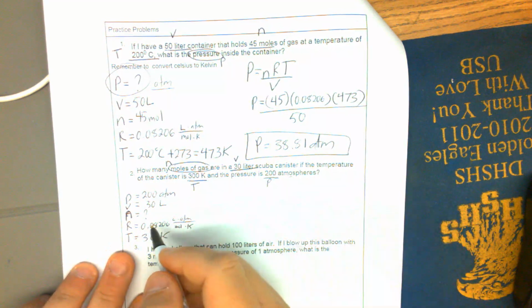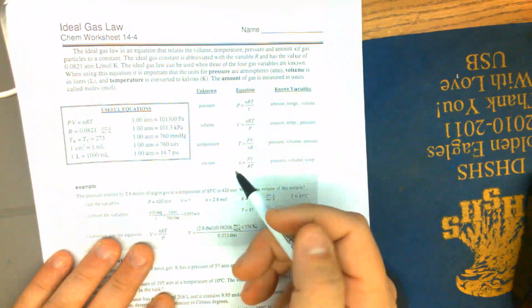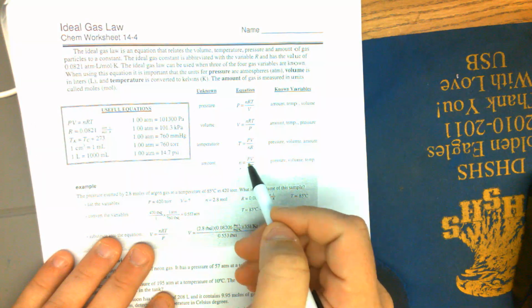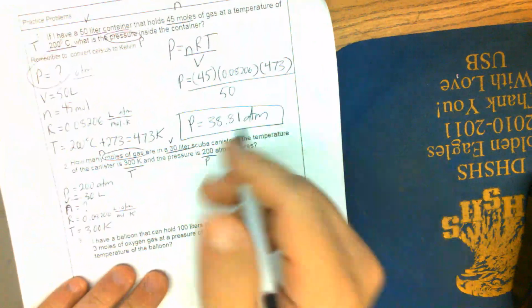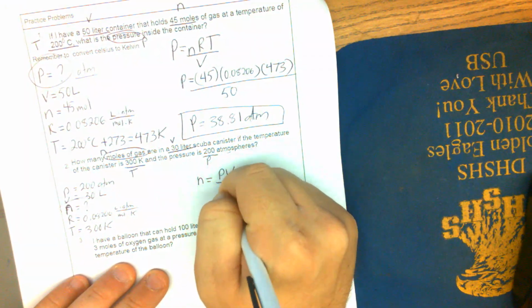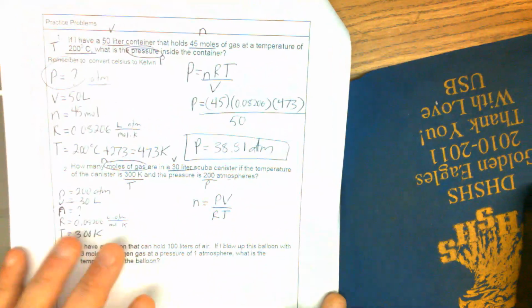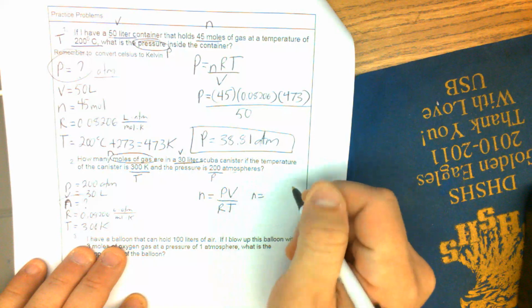All right, so then we plug in. We're going to solve for n, so we're looking for n. So let's go back to our equation sheet on the next page. If we're solving for n, n is going to be PV over RT. So n equals PV over RT. And we can just plug in what we have.